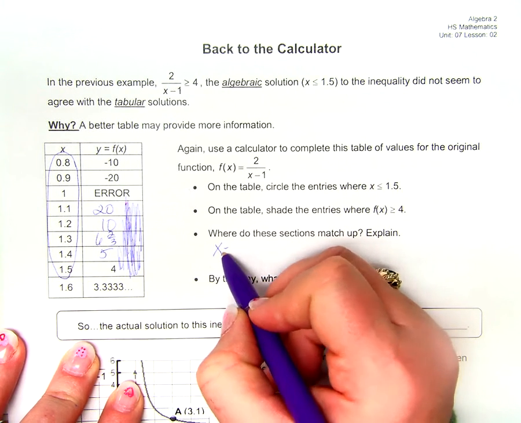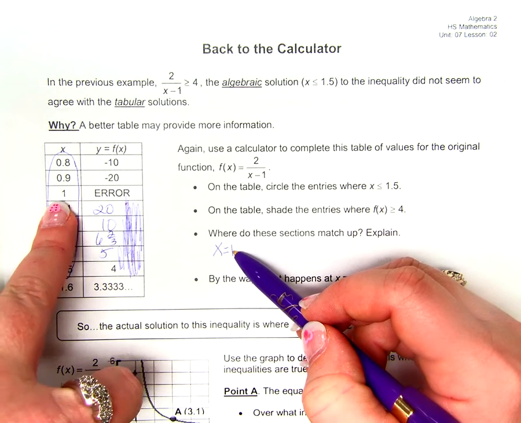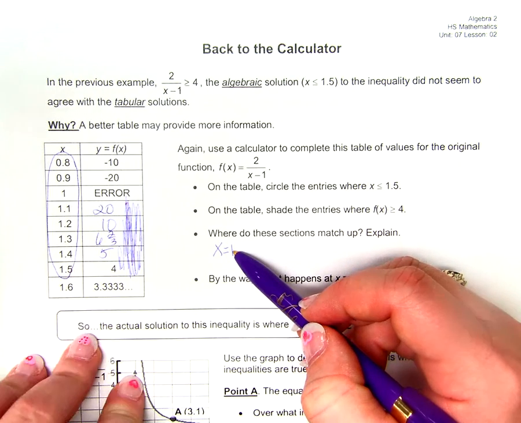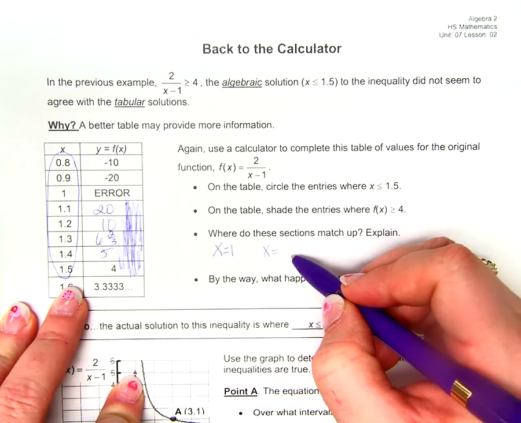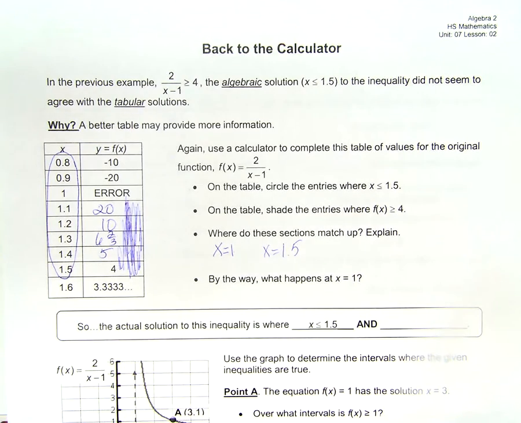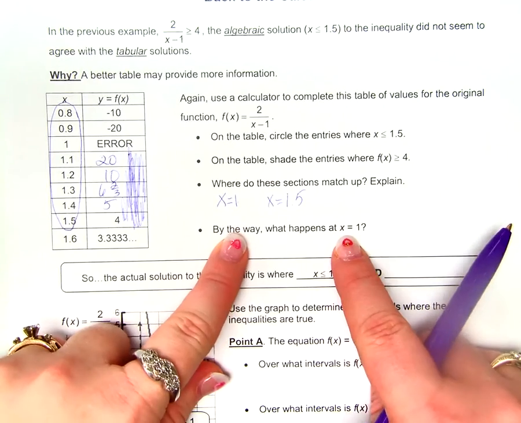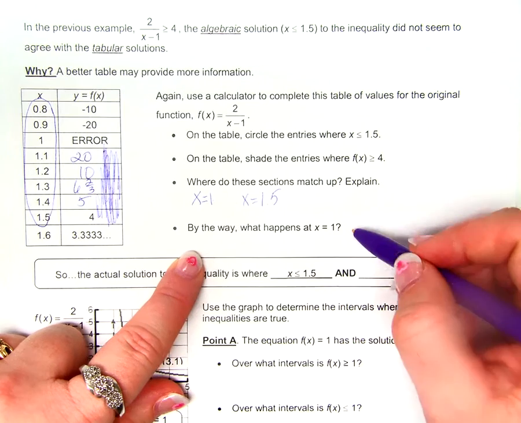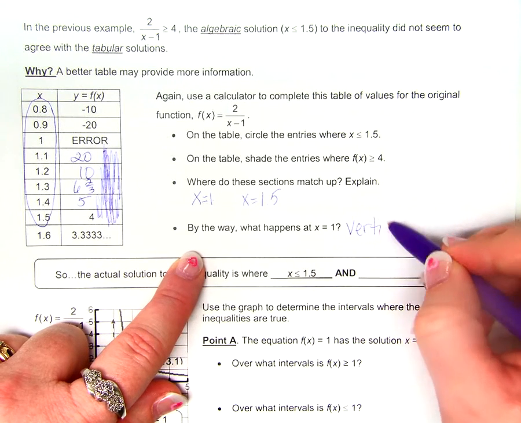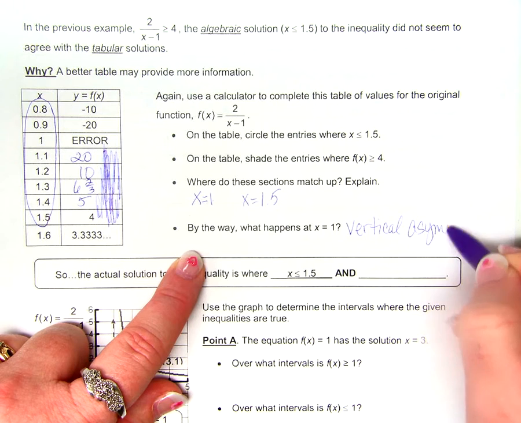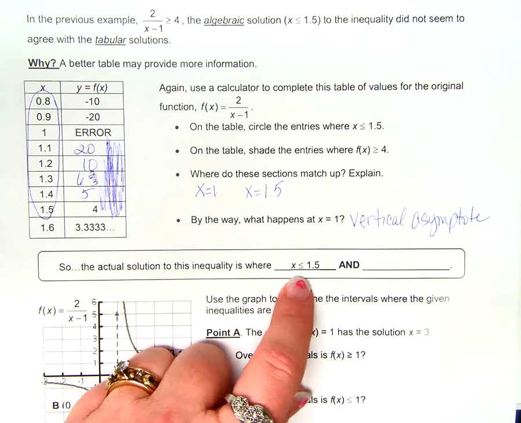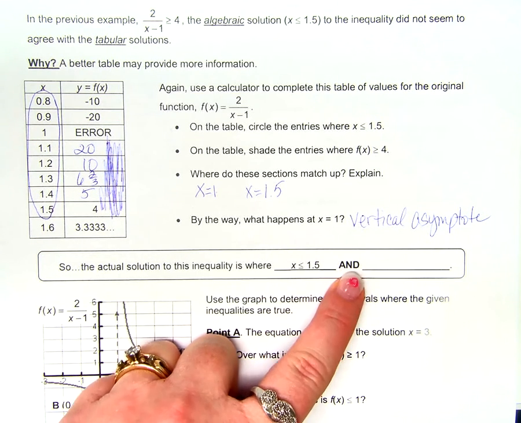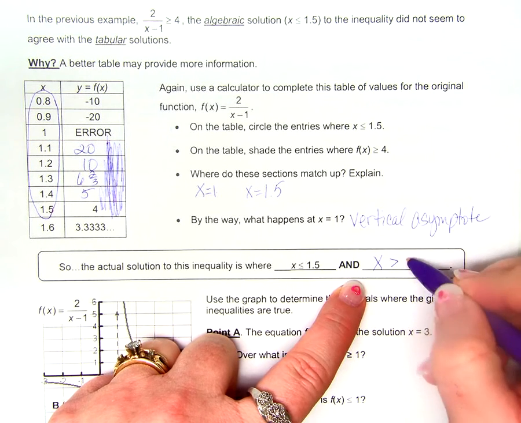From x is, like, it kind of starts right here at the asymptote, right? We know it's not at the asymptote, but we can tell it's in between there, right? From x equals 1 to where? x equals 1.5. And we've already talked about this, but let's go ahead and get it written down. What's happening at x equals 1? Vertical asymptote. So the actual solution to this inequality is where x is less than or equal to 1.5 and what? Greater than 1. Absolutely.